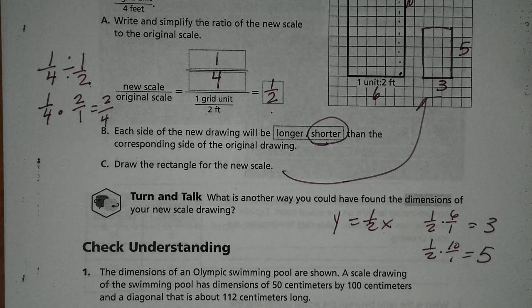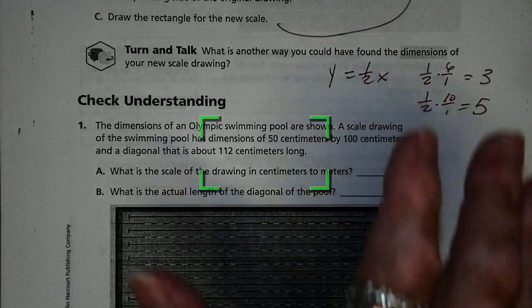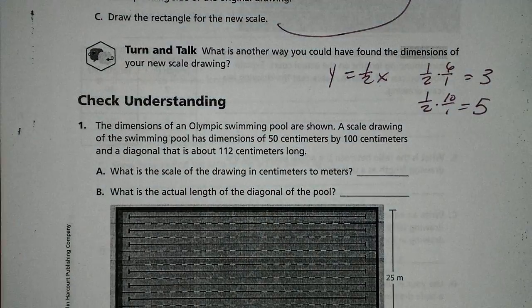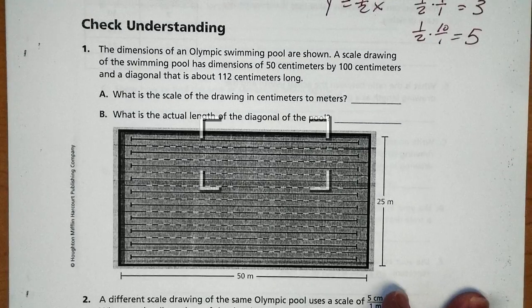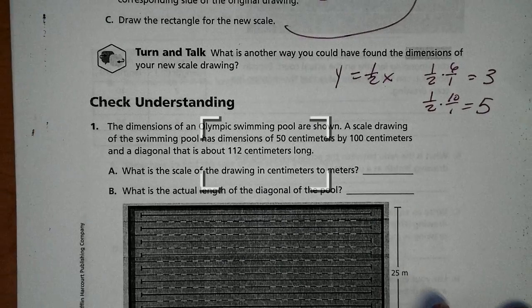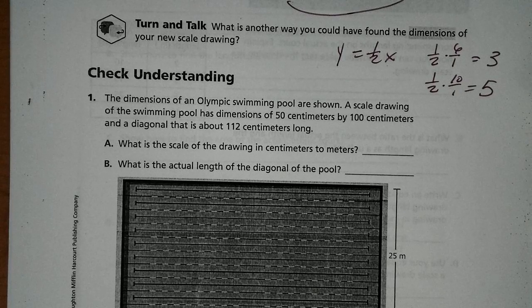Okay? All right, so I want you guys to work on the check understanding. I want you to be able to struggle a little bit with it before I come in and just help you with it. So I'm going to give you about 10 minutes because class isn't over until 11:14. Then we will go over the answers.